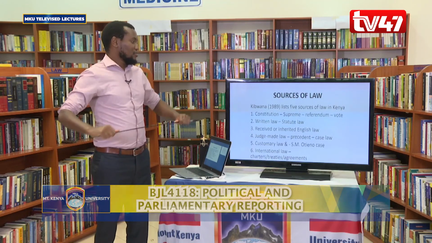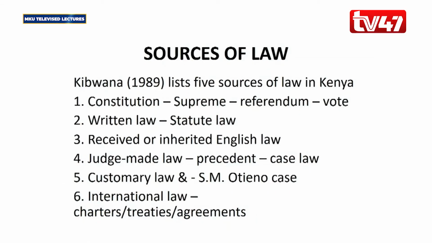And then out of the Constitution, parliamentarians are able to debate and make laws that operationalize those provisions of the Constitution of Kenya. And because Kenya was colonized by the British, we inherited some laws from the British. This is what you call the inherited or received law, common law.